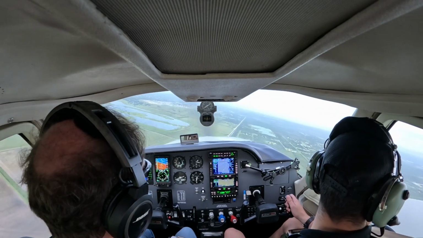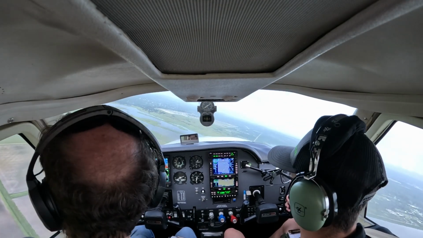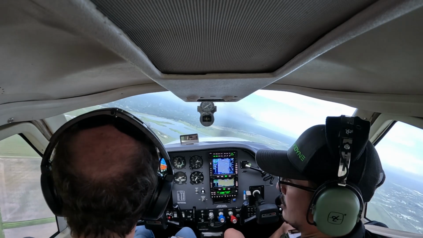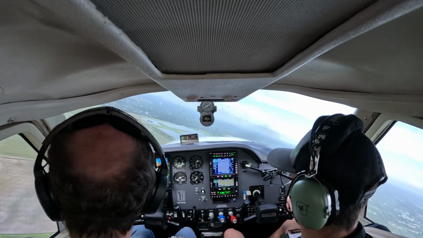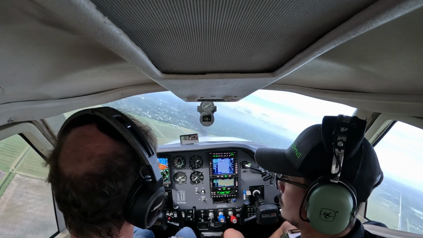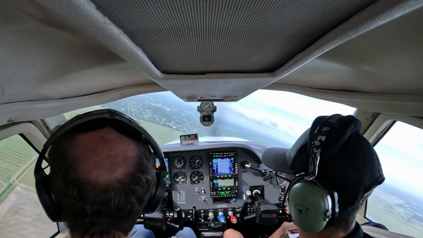I'll fly us away a little bit so it's more comfortable and we're not rushing. So you don't want to rush any of these maneuvers. Delta North, this is Skyfly 558 over the west bend at 3,500, maneuvering slow flight for Delta I North.